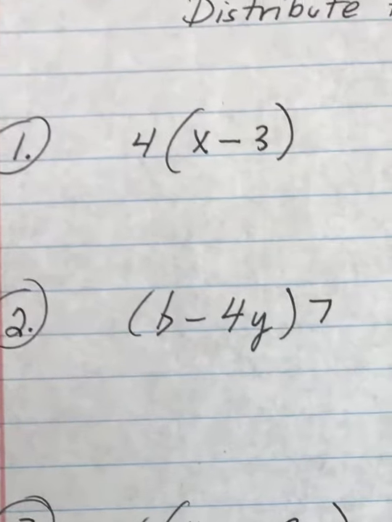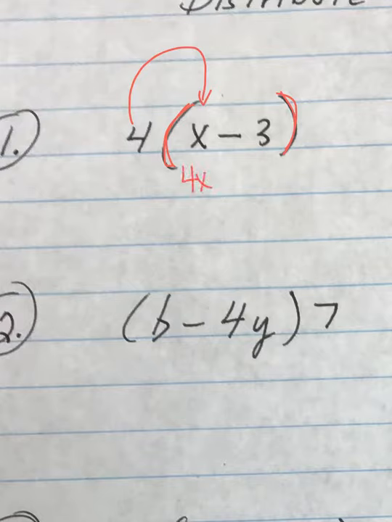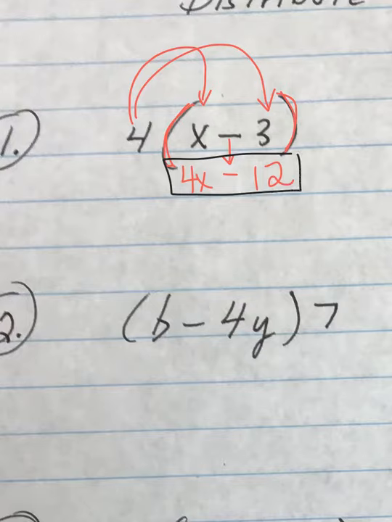Okay, number one, distributing or expanding. This 4 is directly next to these parentheses. That means the operation in between them is multiplication, okay? So what you need to do is multiply the 4 by everything that's in the parentheses, everything that's in this group, okay? So that's 4 times x, which is 4x, and 4 times 3, which is 12, and it's a subtraction. And this here would be the final expanded form.